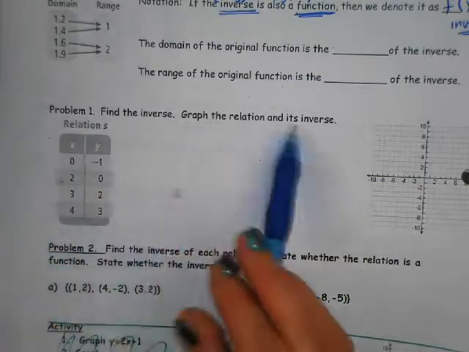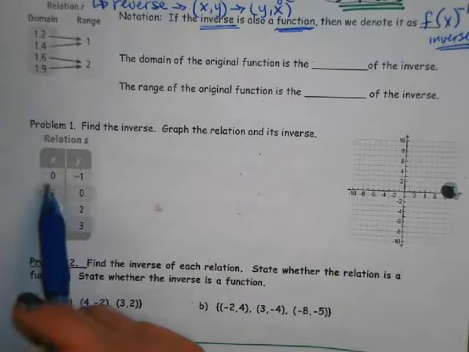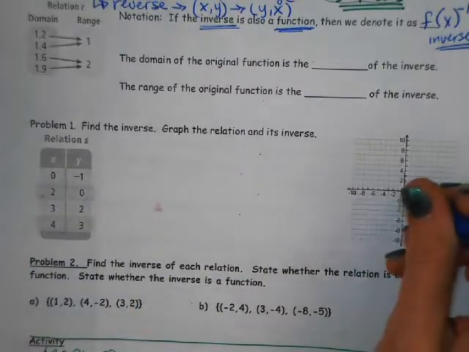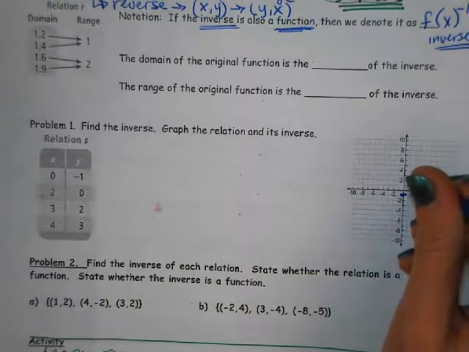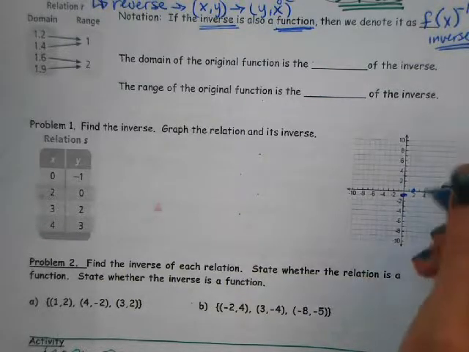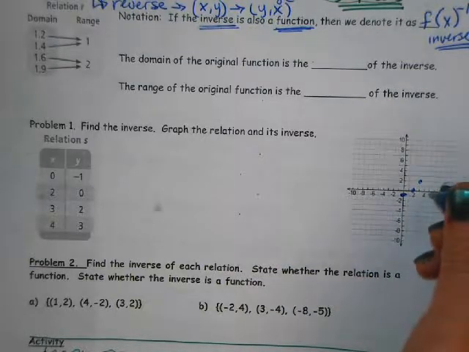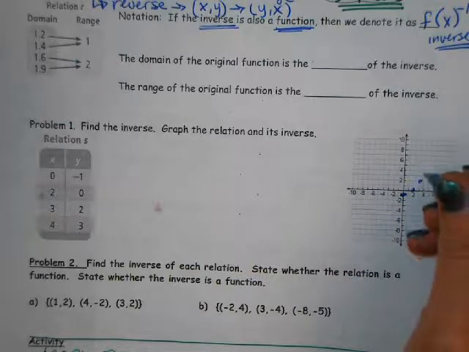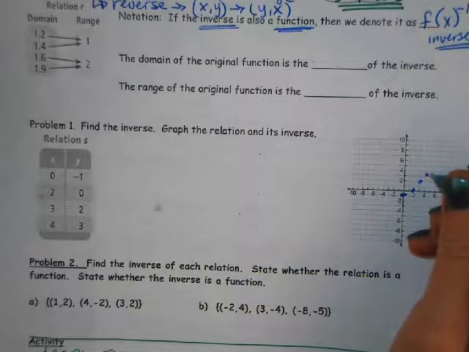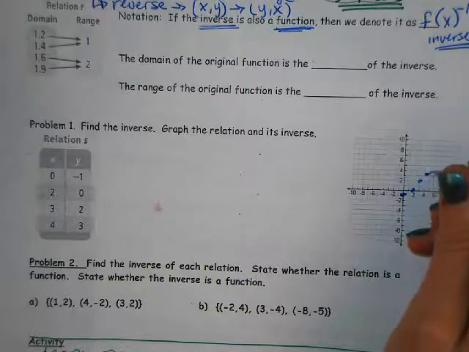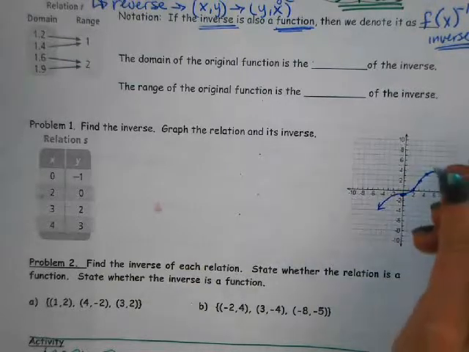So now, let's look at these points here. It says, find the inverse and graph. So let's just graph what this looks like, just so you can see what happens. I have (0, -1), so I'm going to go 0, negative 1. I have (2, 0), (3, 2), and then I have (4, 3). Okay? So it looks something like this. Did I graph that right? This is what it looks like in general.